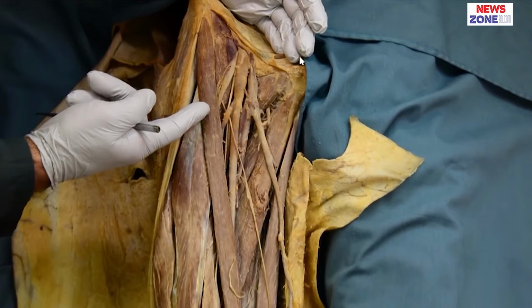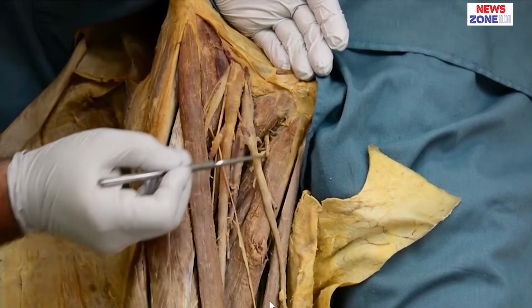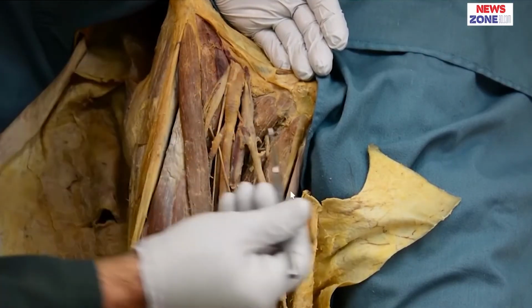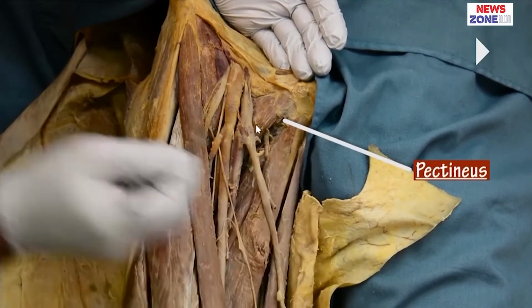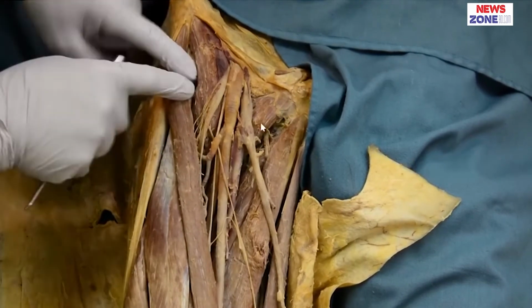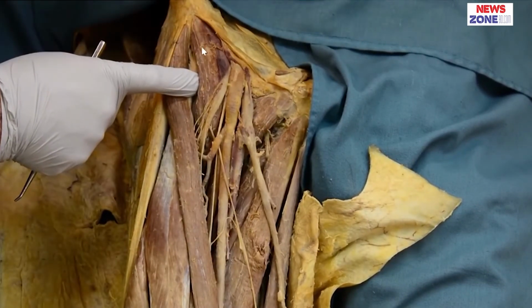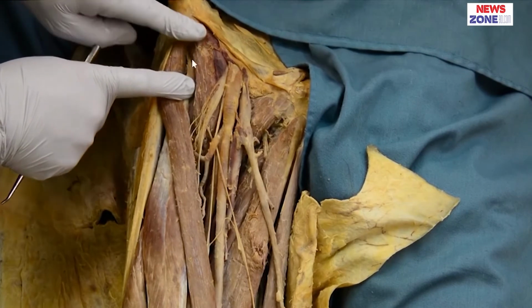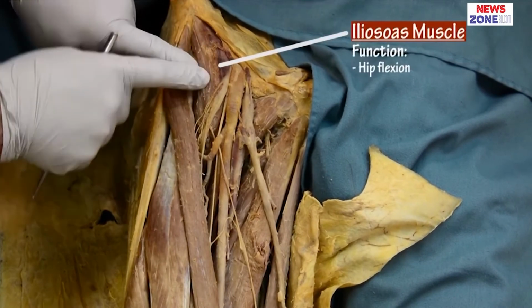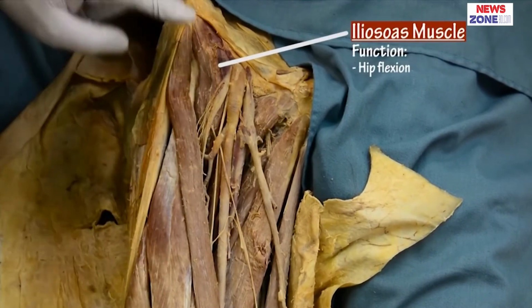The base of this triangle is formed by the inguinal ligament. You can see the inguinal ligament over here, and the apex is the meeting point between the Sartorius and the adductor longus. This is the femoral triangle, and we can see the structure. Pectineus, this is the iliopsoas muscle. These muscles are forming the floor of the femoral triangle. Iliopsoas is mainly doing the hip flexion.